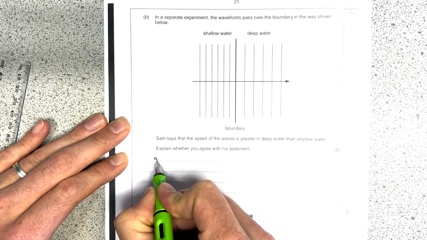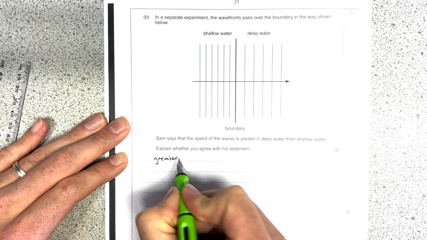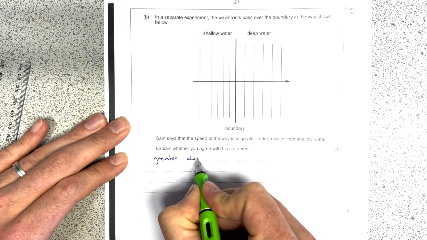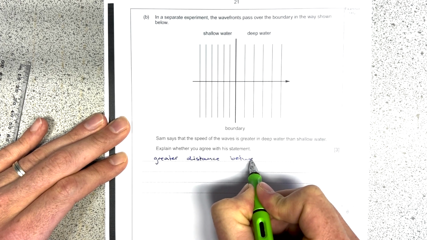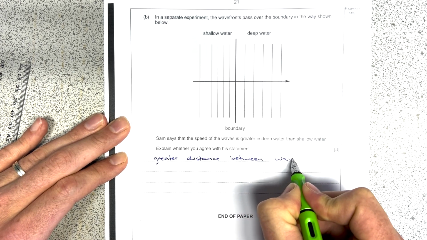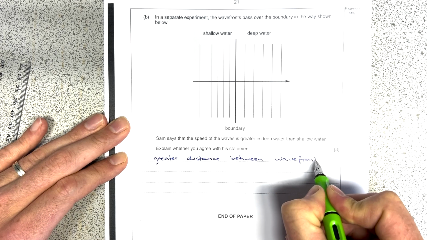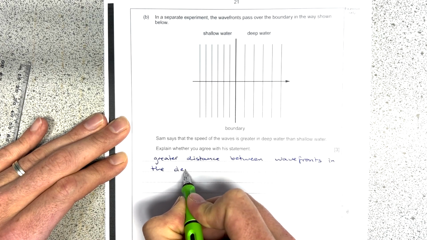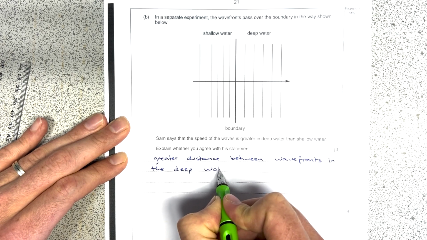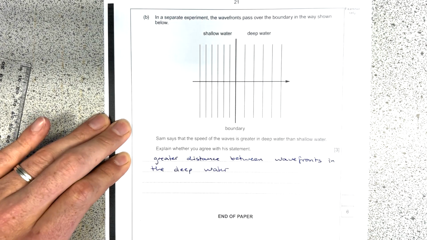So we're going to say greater, you can say larger if you like, distance between wave fronts. And just in case, I'm going to say in the deeper or the deep water, okay? So that's going to get you a mark there.